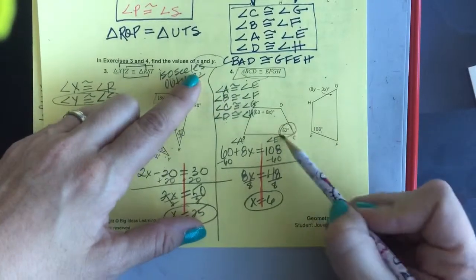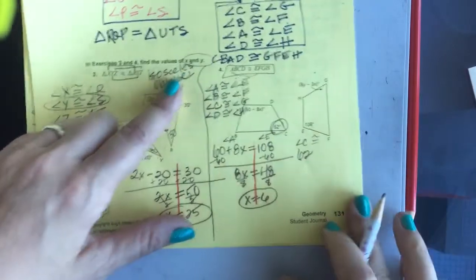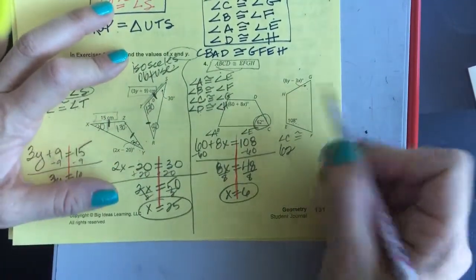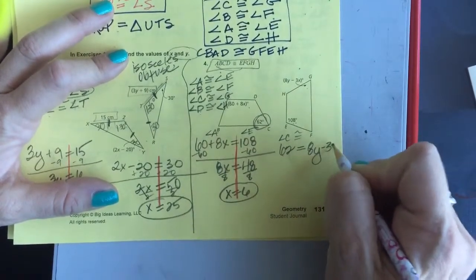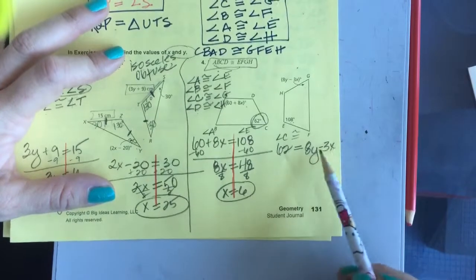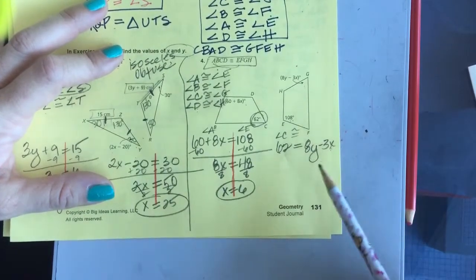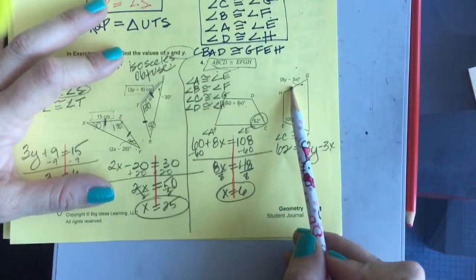I got C, 62, angle C. Angle C was congruent to what other angle? Look at what we wrote. C and G. Sweet. Well, G's got some information there. So 62 must be equal to that 8y minus 3x. Ooh, this is interesting. It's got a y and an x. Did you guys notice that? Yeah, I didn't notice that until just now. So I actually had to find x before I could go over to find y.